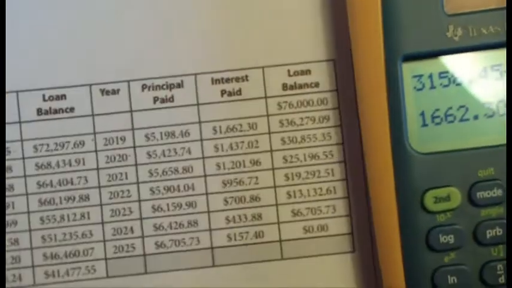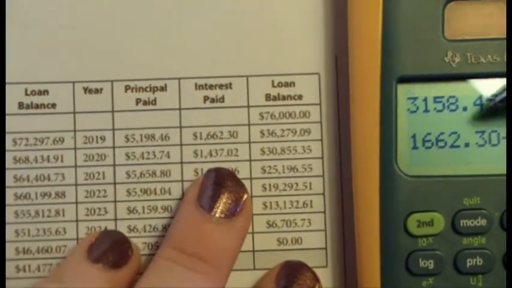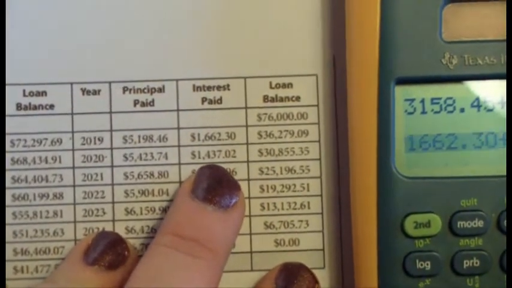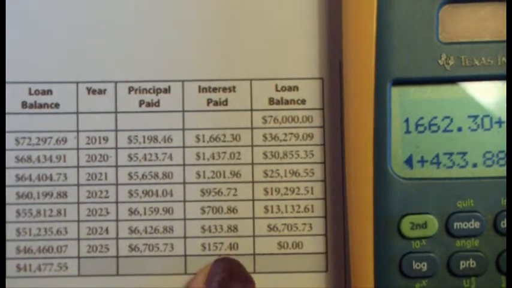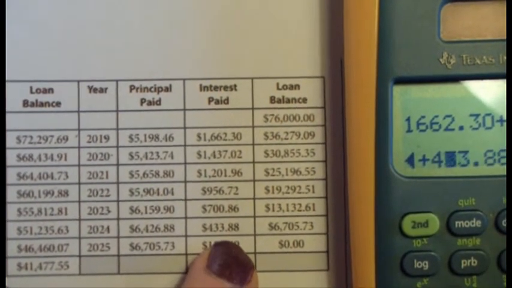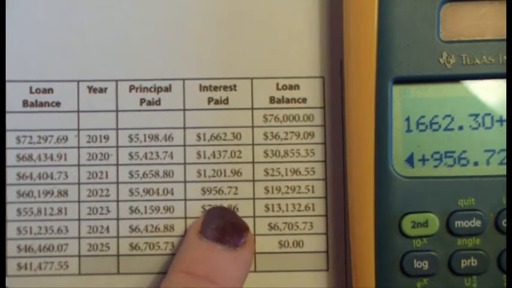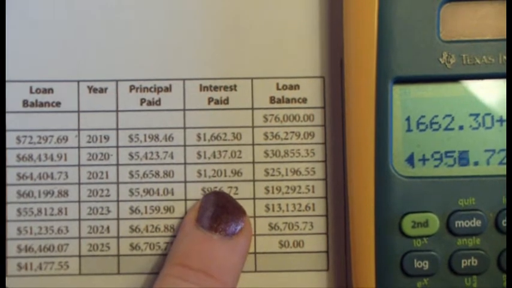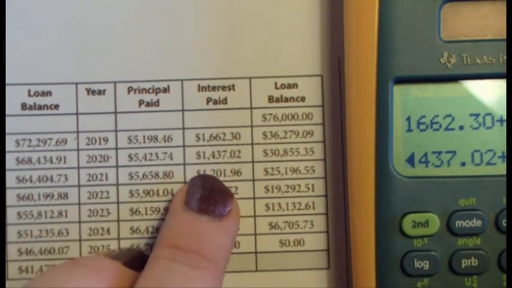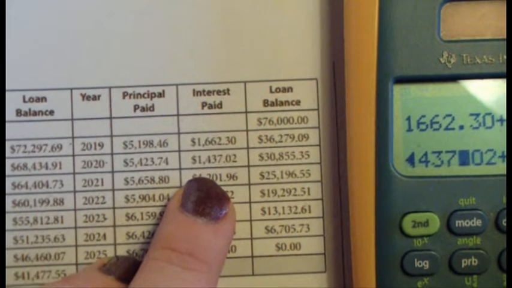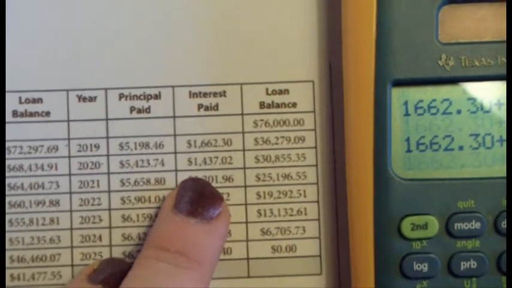All right, we'll see what we got. Making sure I didn't enter anything wrong in here. 786, 956.72, 1201.96. No, that looks all right. Maybe the one I had on my computer or my paper is wrong.